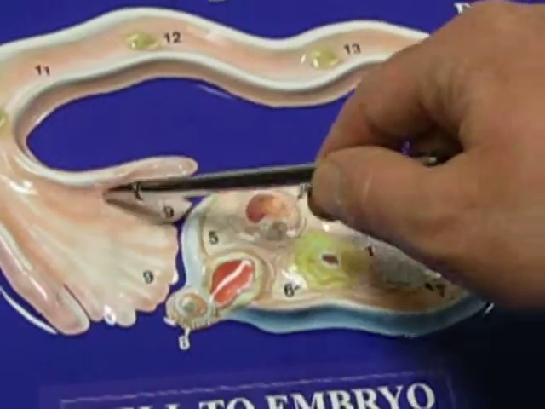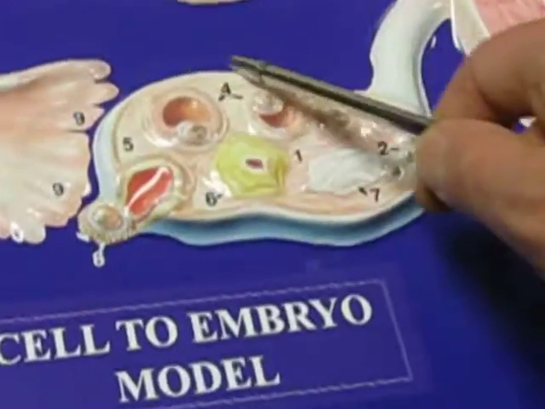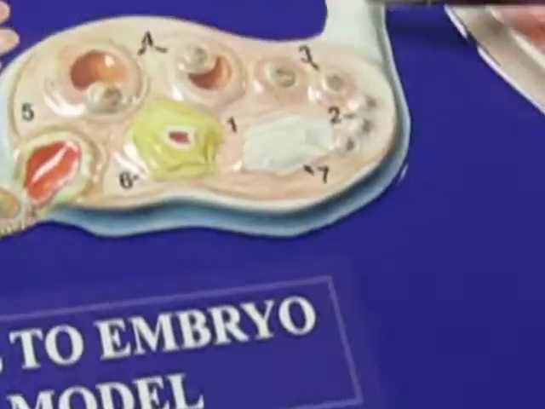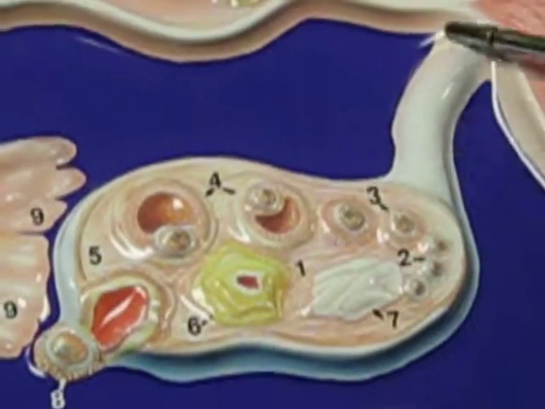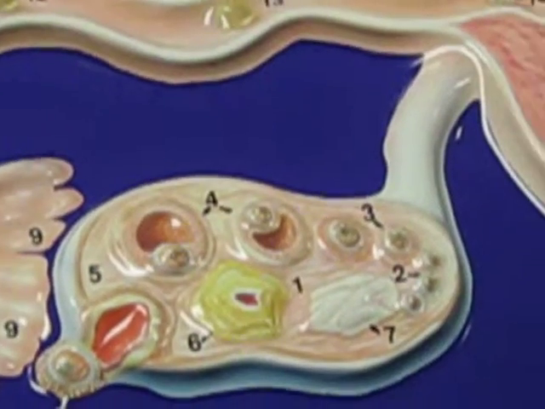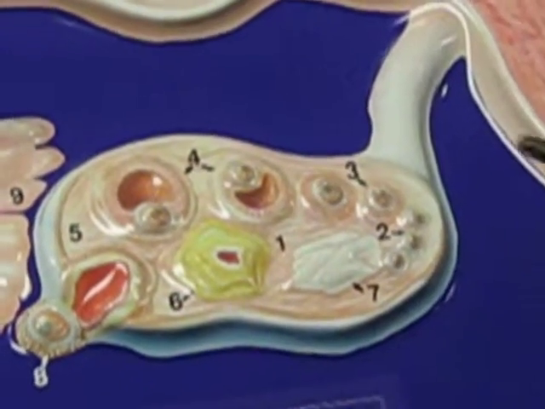Here's the fimbriae down here. This is an ovary, and there's the ovarian ligament right there. That's better. Yeah. Label it there. Yeah, this one's easier to see than on the other one.